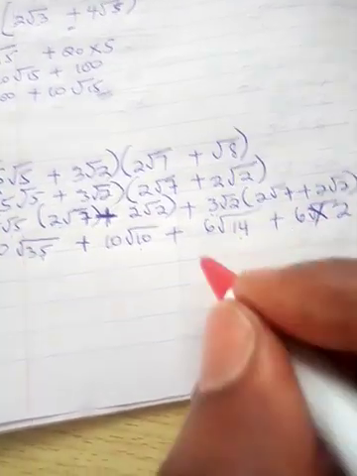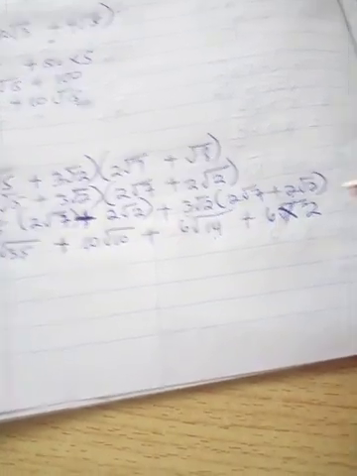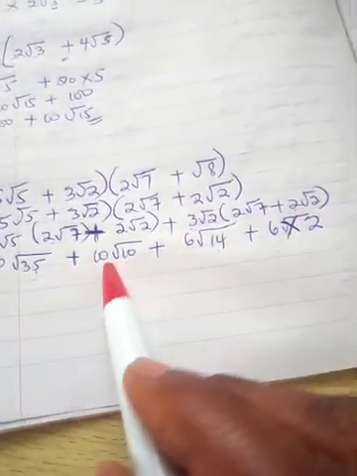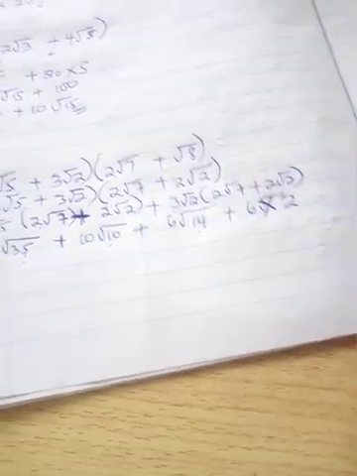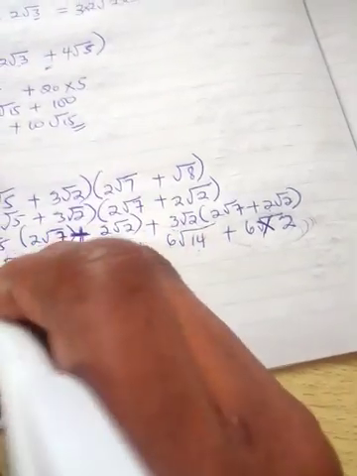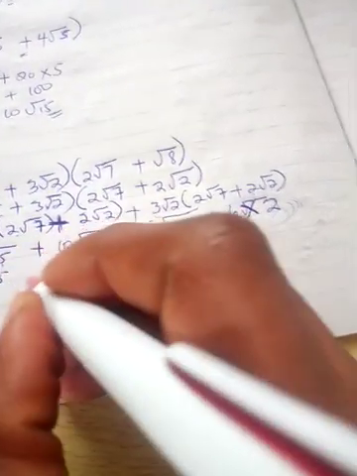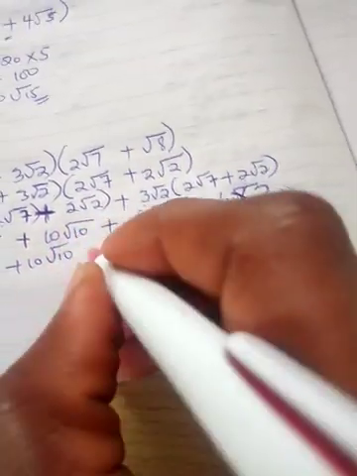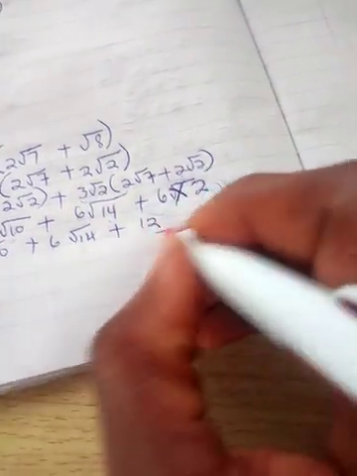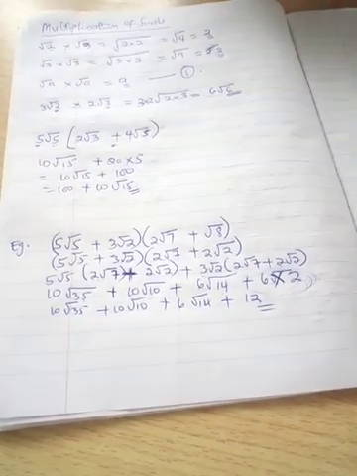If not, then we can't do anything about that. Over here we don't have like terms. It's root of 35, root of 10, root of 14. We don't have like terms, but then we can just simplify this 6 times 2 and then we move on. So we have this, 6 root 14 plus 12. So basically that's the end of this solution, right?